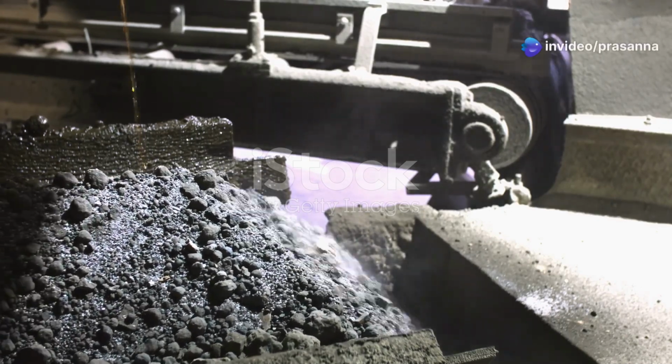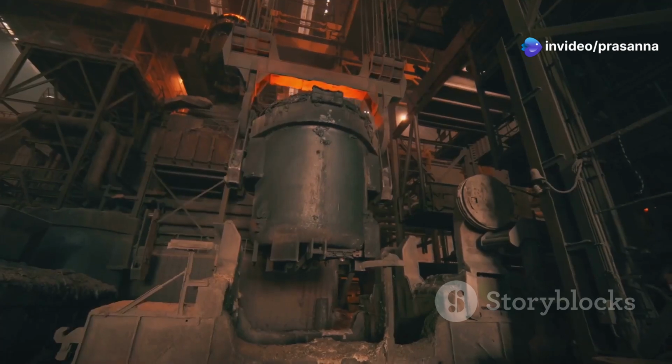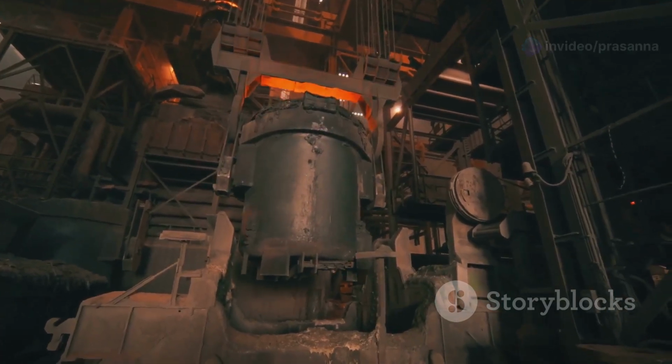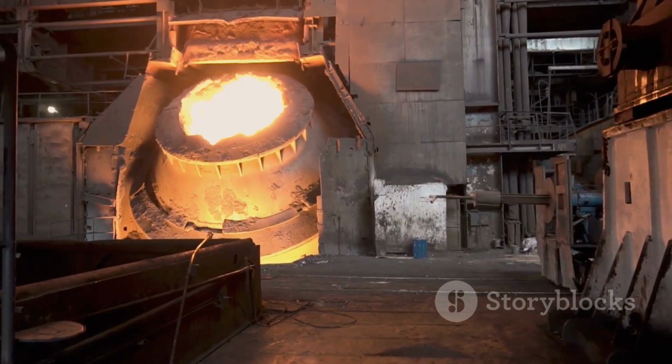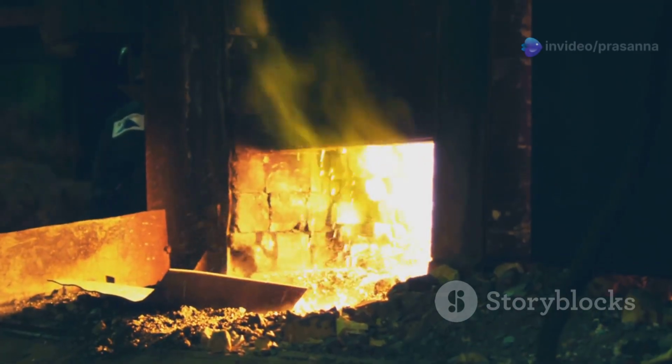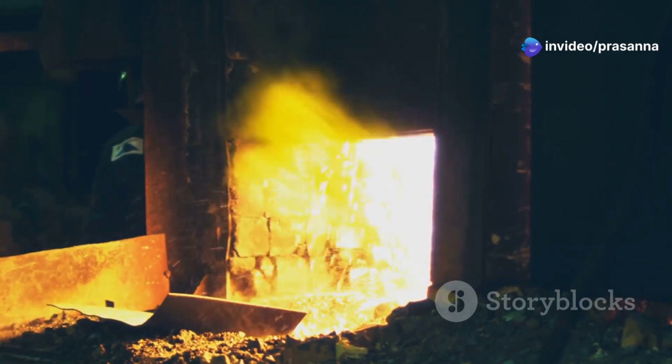Now, the finely ground raw materials embark on a fiery journey. They are fed into a massive rotating kiln, a cylindrical furnace that stretches over 150 meters long. This is where the magic happens. Inside the kiln, temperatures soar to over 1,400 degrees Celsius, hot enough to melt many metals.